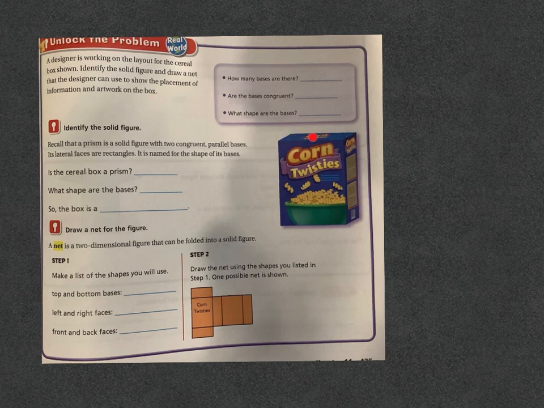Well, if I'm calling this my base, there's this base and the bottom, which would be congruent to it or identical to it. So there are 2 bases. Are the bases congruent? Yes, they're going to be the same value, same dimension, same length, and same width, right? And what shape are the bases? That's a rectangle, so the base at the bottom is also a rectangle.